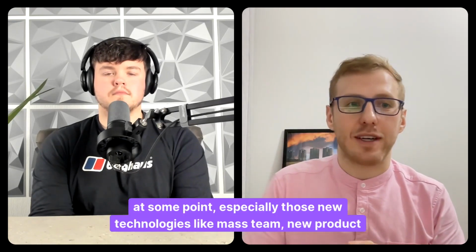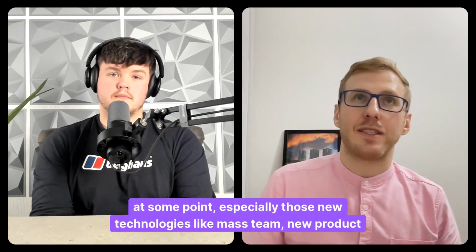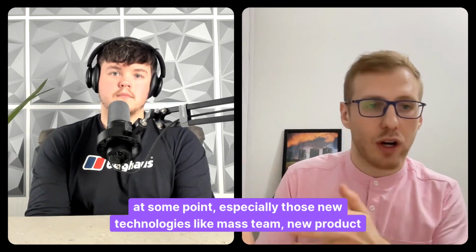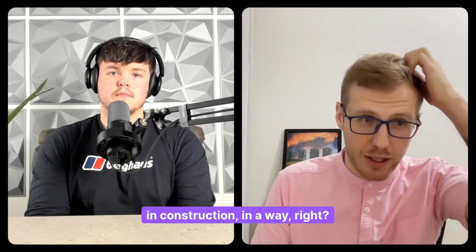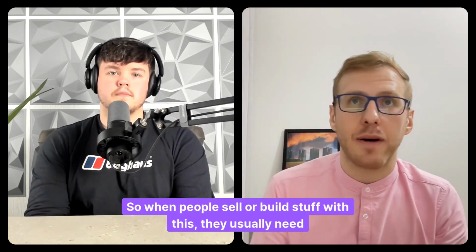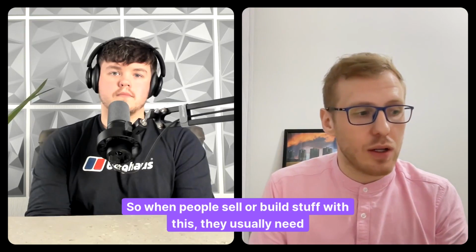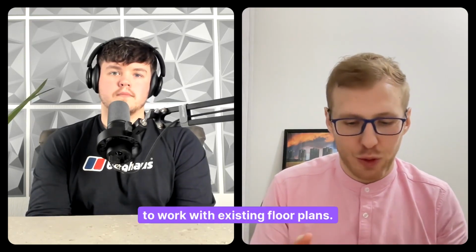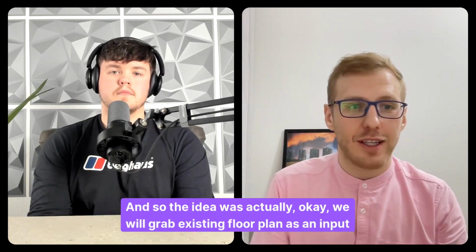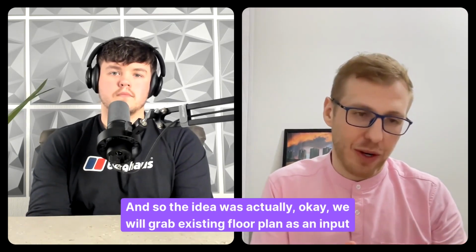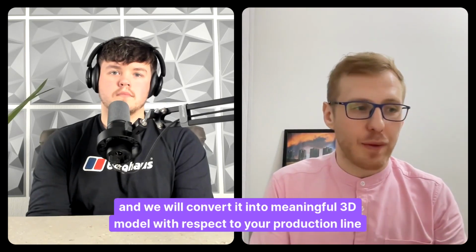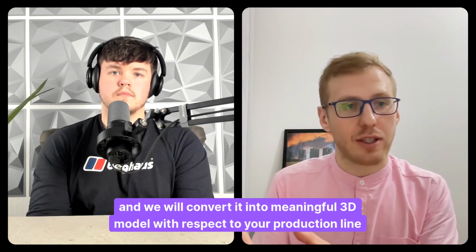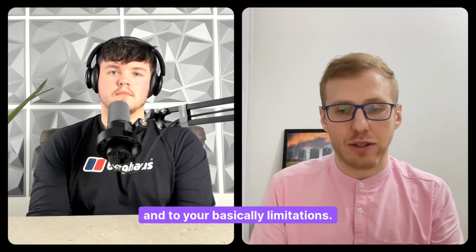Especially with new technologies like mass timber construction, a new product in the construction industry, when people sell or build with it, they usually need to work with existing floor plans. So the idea was that we would grab an existing floor plan as an input and convert it into a meaningful 3D model with respect to your production line and your limitations.